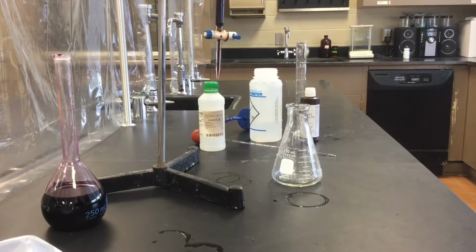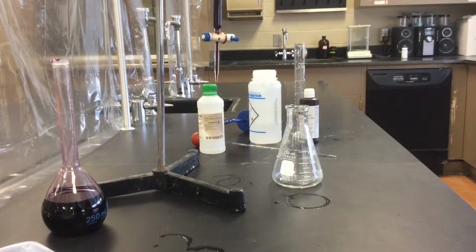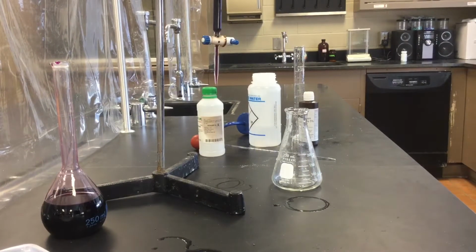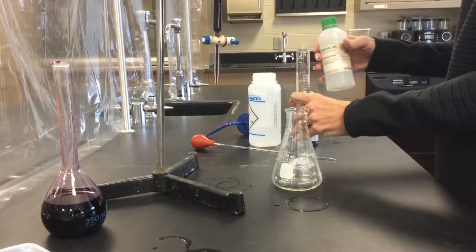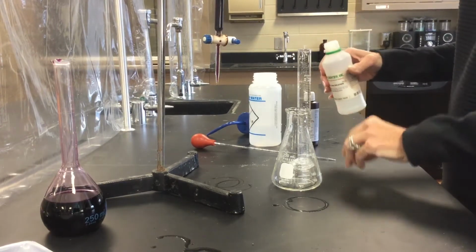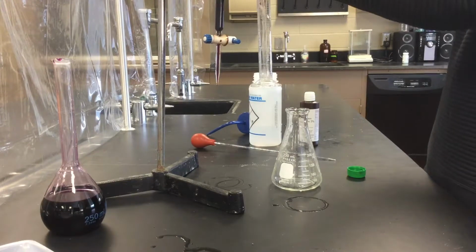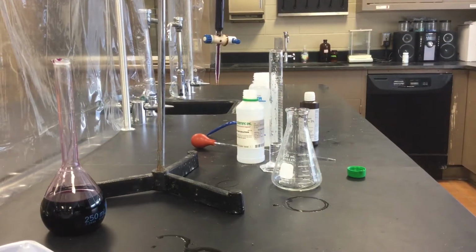So pretty much the same procedure as last time, just swapping out the ferrous ammonium sulfate for hydrogen peroxide. I'm going to do 10 milliliters of the sulfuric acid again. Make sure, can you see okay?